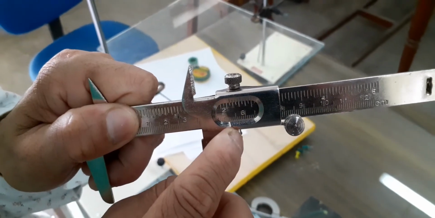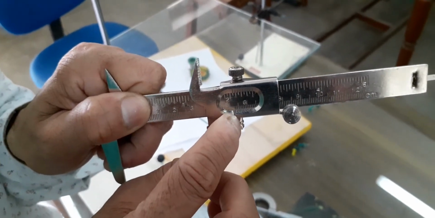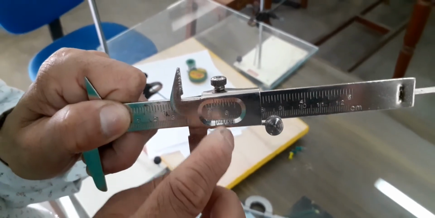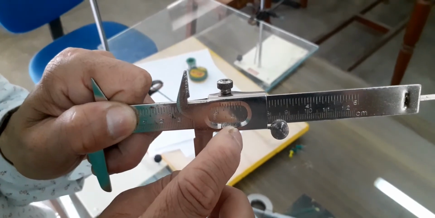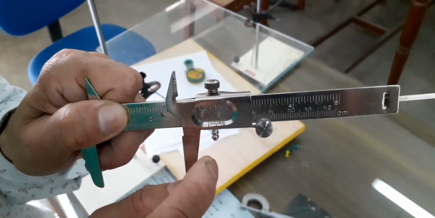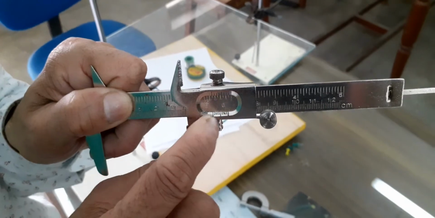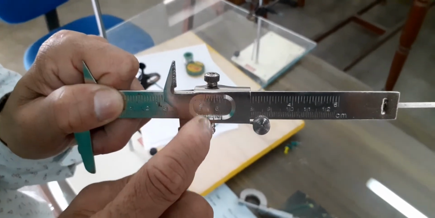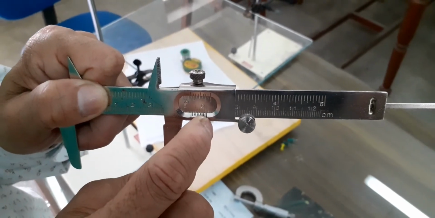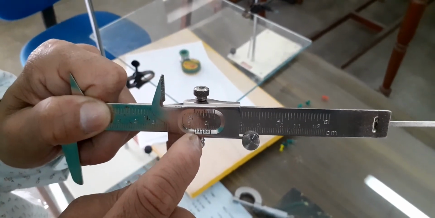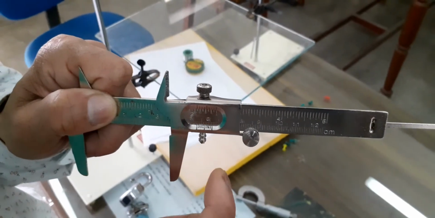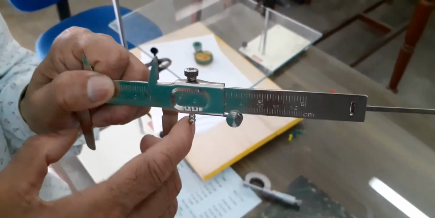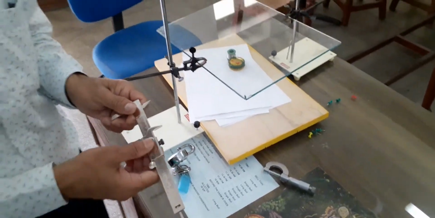In this Vernier scale, there are 10 divisions starting from here 0, 1, 2, 3, 4, 5. After 5 there is a long line, then 6, 7, 8, 9, 10, and at 10 there is a long line. So there are 10 divisions in this Vernier scale. Now, what is the value of one division on this scale? Not 1 millimeter. It is different from 1 millimeter. So what is the least count of this device? Least count of this device is determined by a formula.